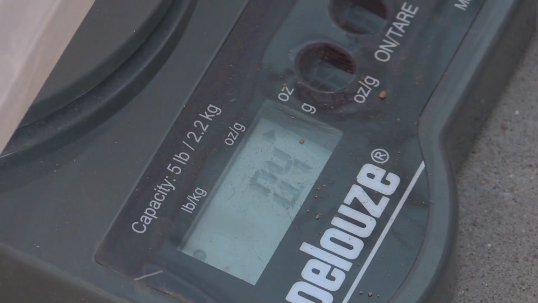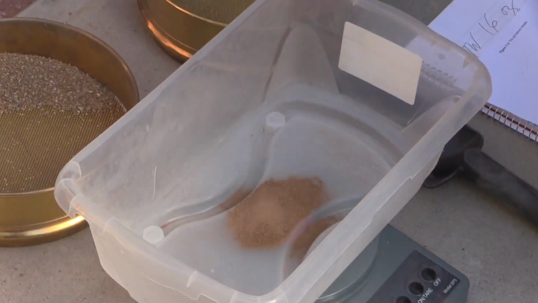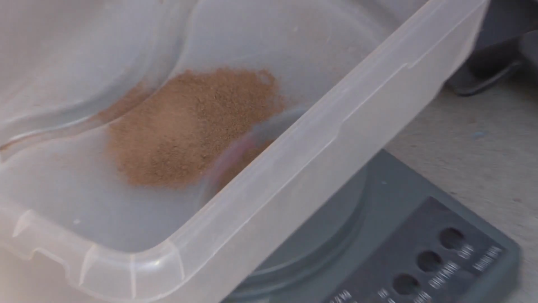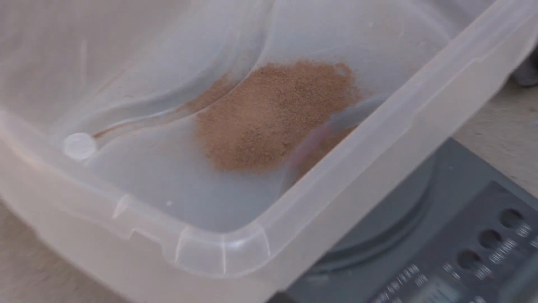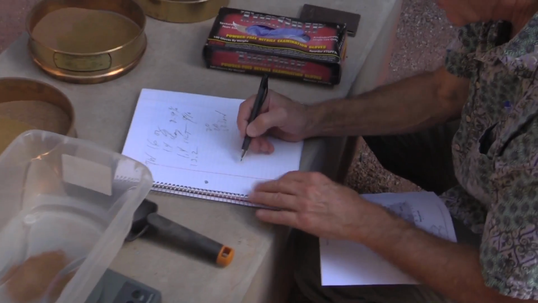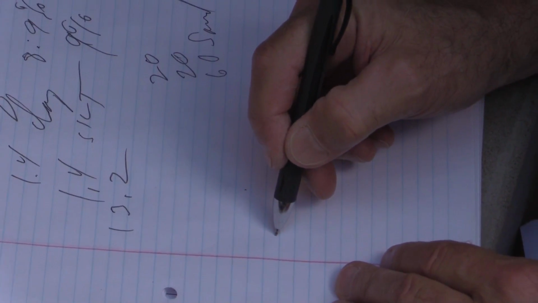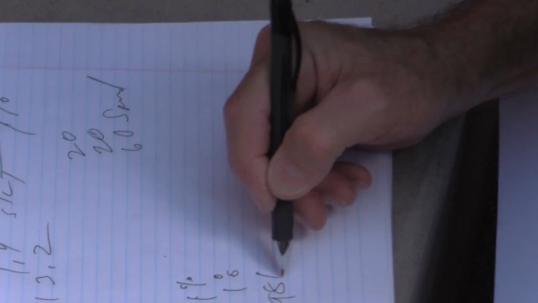Looks like ground cinnamon, huh? 0.4 ounces. Not even an ounce. Wow. Okay, that's 0.2 of each. So 0.2 divided by 16 is 1%. So we're going to say only 1%, 1%, and 98% sand. So that's going to be an easy one for us to classify. It's basically sand.